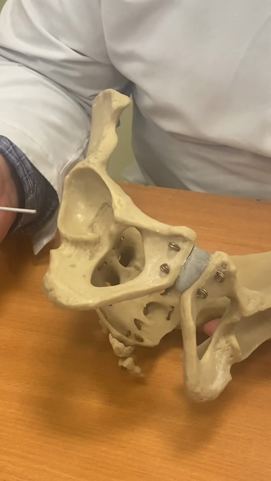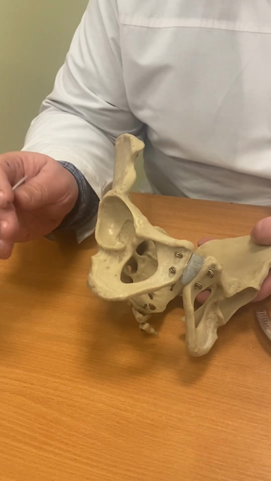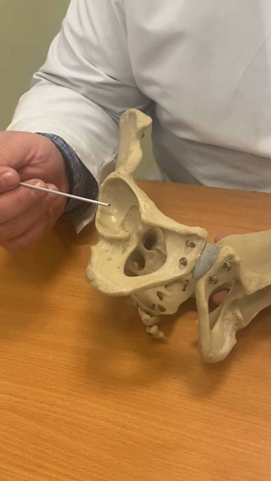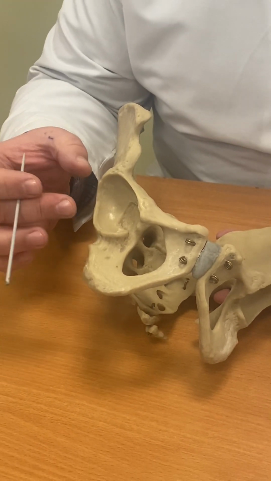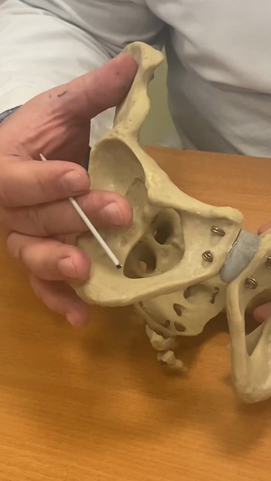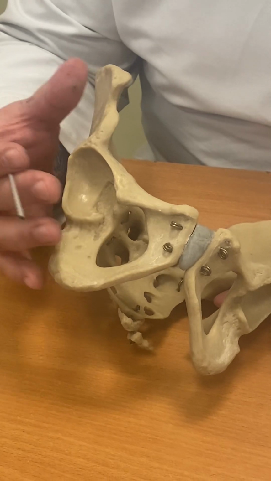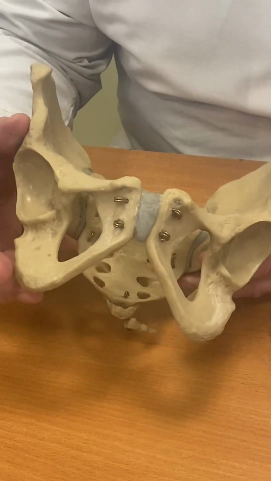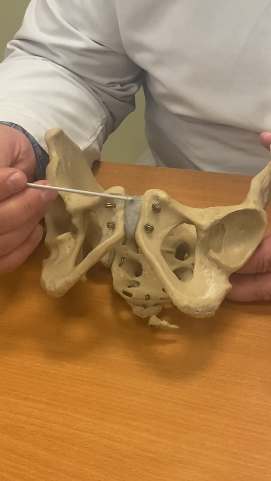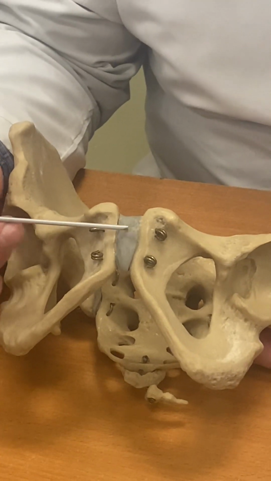Between them, till age of 16, sometimes 17, we have cartilage in the region of acetabulum. And after that, this cartilage is replaced by bony tissue, and we receive one bone, hip bone, os coxa. That is temporary synchondrosis. And permanent synchondrosis in pelvis, that is cartilage between pubic bone, right and left.